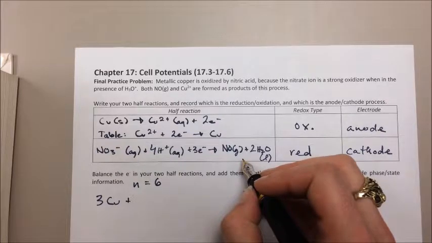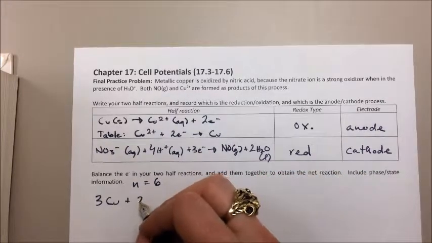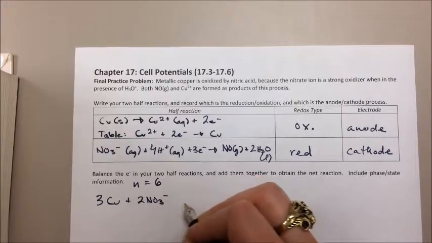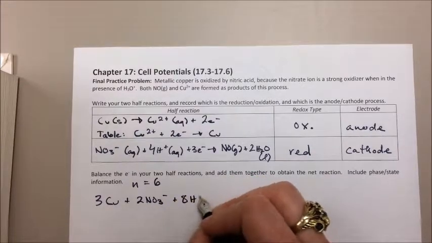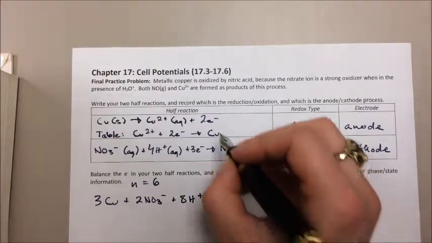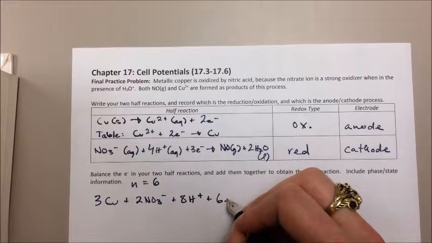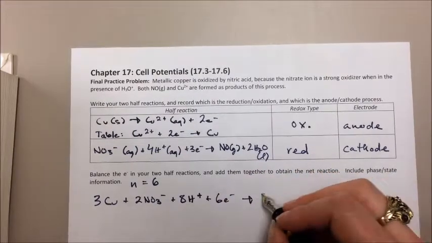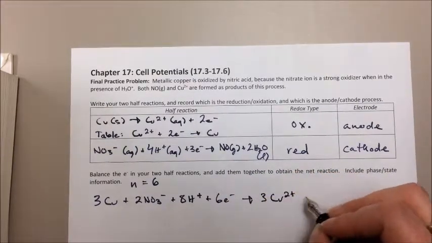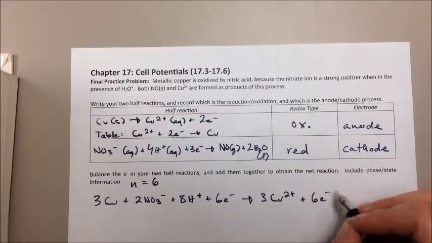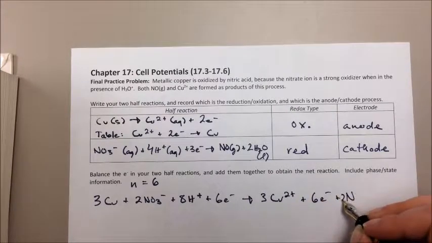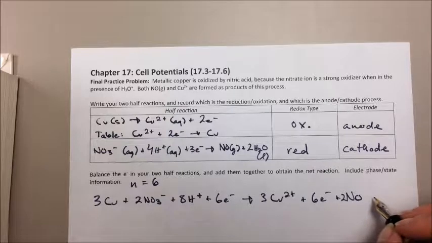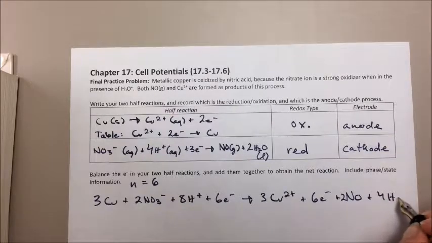We'll multiply the reduction by 2: 2 NO3 minus plus 8H plus plus 6 electrons will go to 3 Cu2+, 6 electrons, plus 2 NO plus 4 H2O.